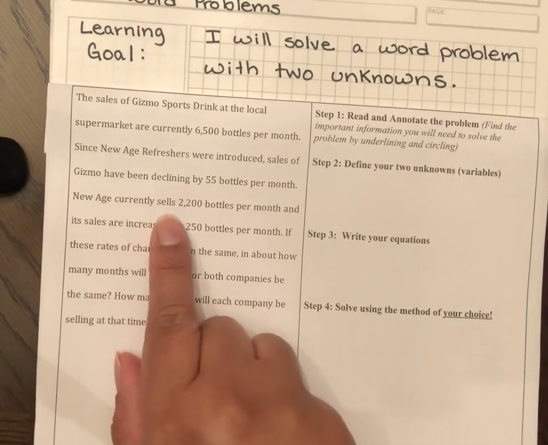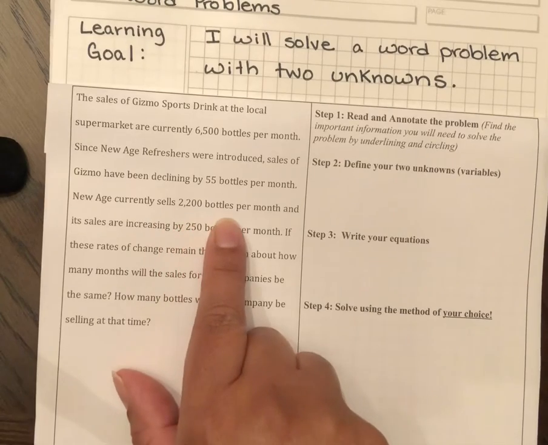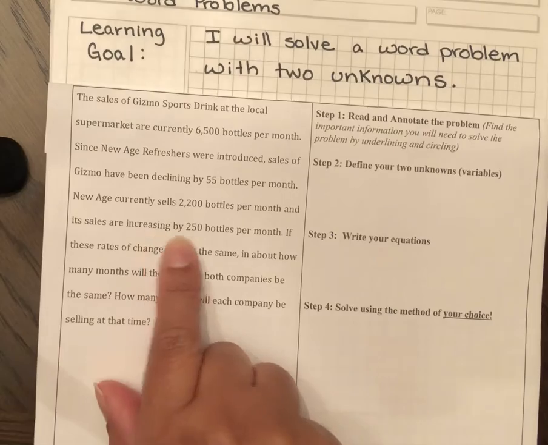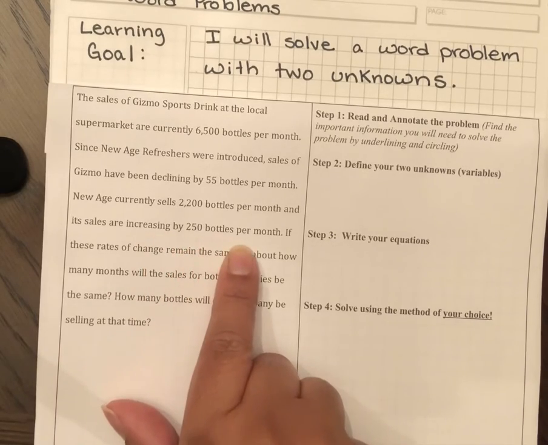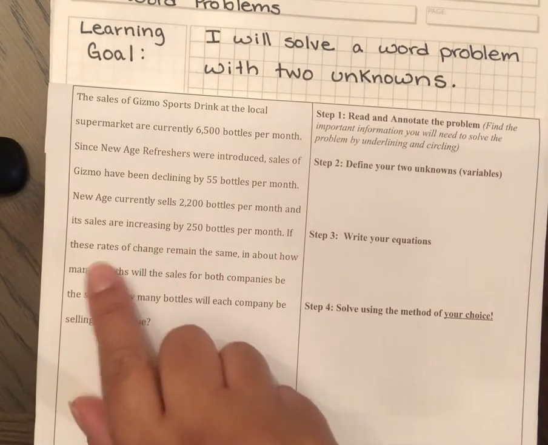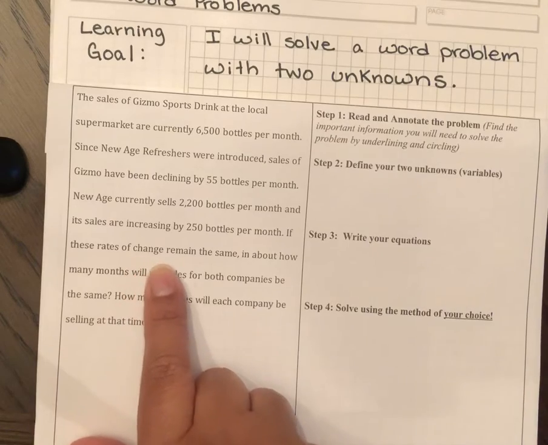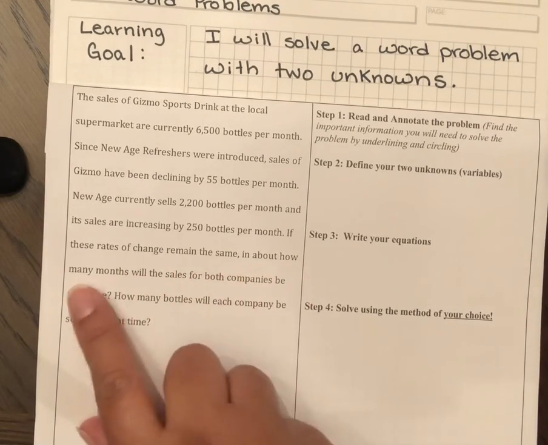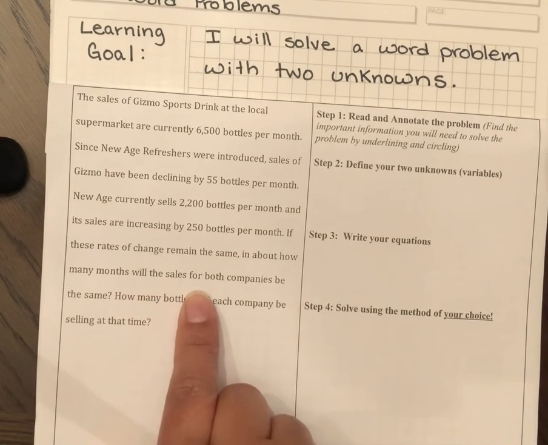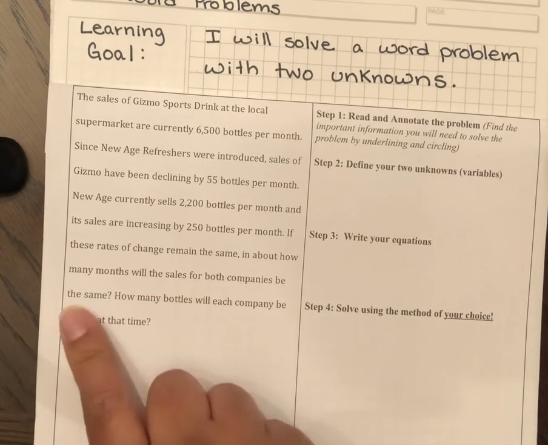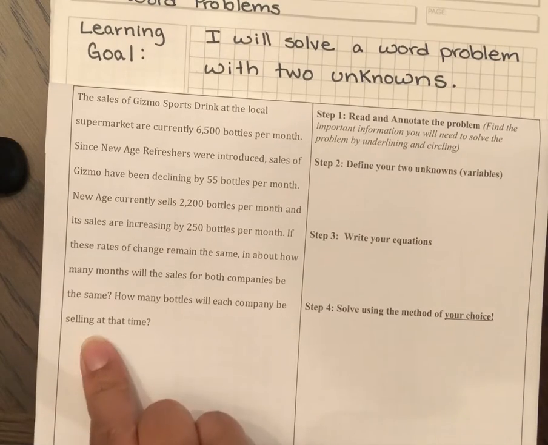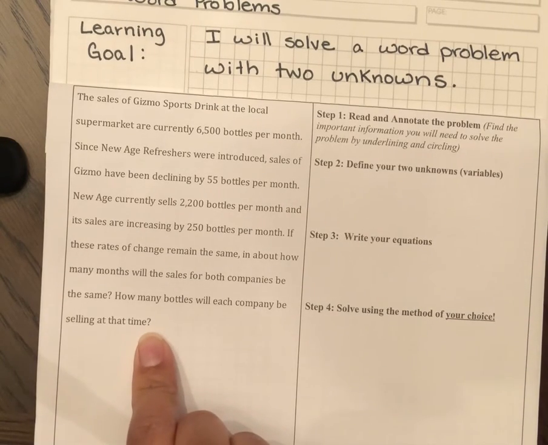New Age currently sells 2,200 bottles per month, and its sales are increasing by 250 bottles per month. If these rates of change remain the same, in about how many months will the sales for both companies be the same? How many bottles will each company be selling at that time?